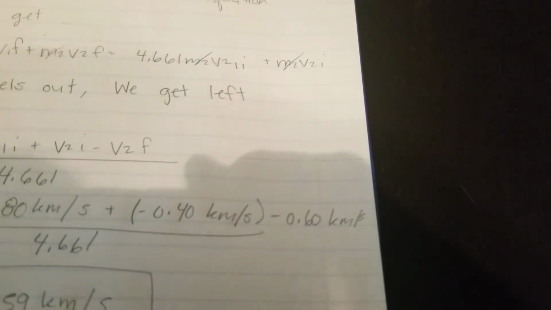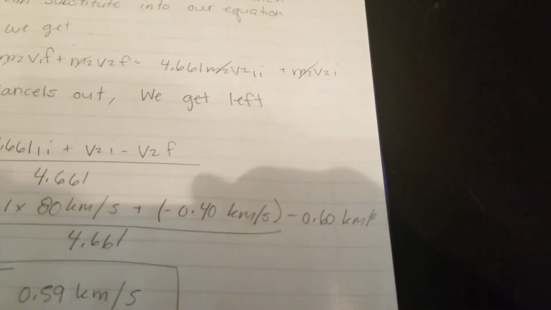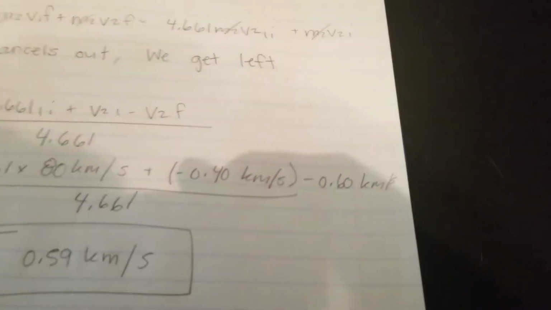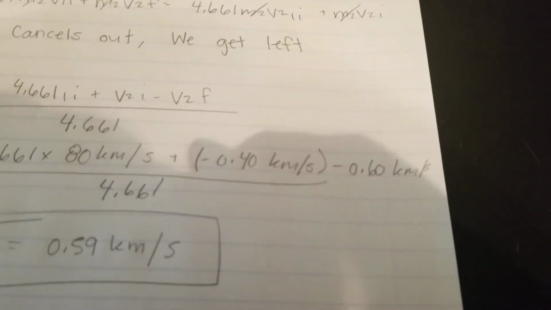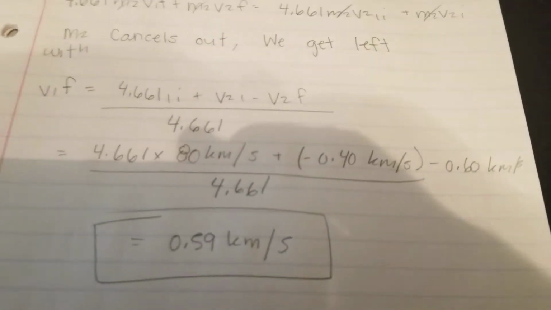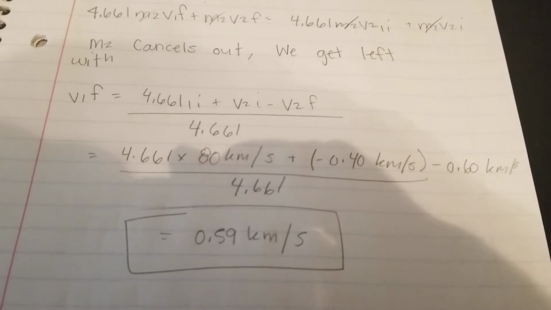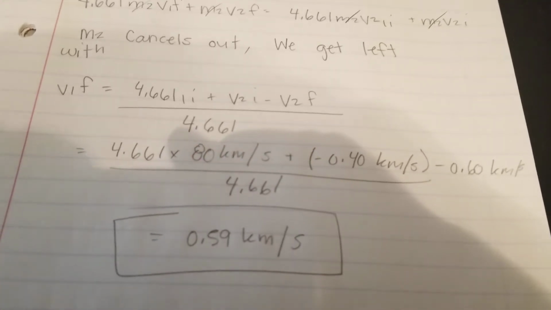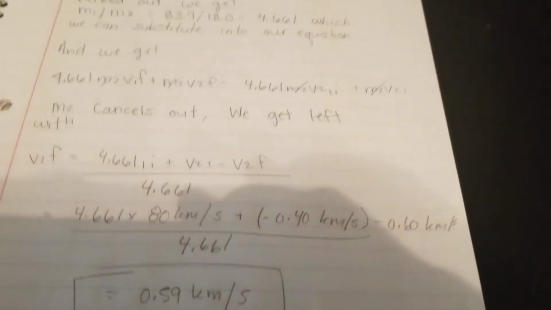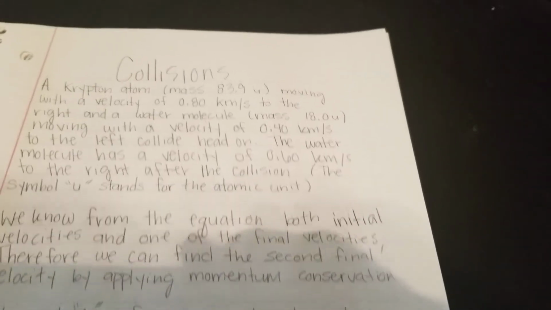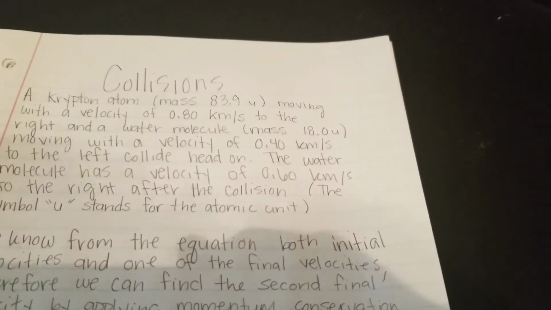Then we subtract the velocity of the water molecule after the collision, which was 0.60 kilometers per second. And if we divide that by the total mass, we get 0.59 kilometers per second for the final velocity of the krypton after the collision.